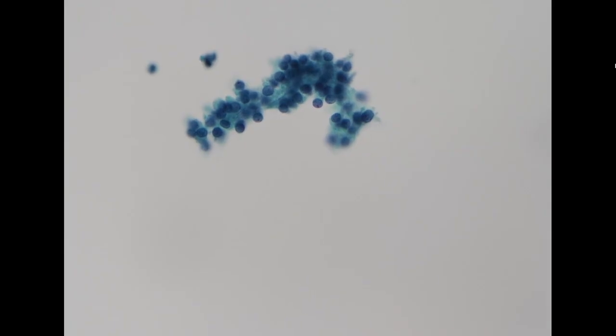And if we only have a very scant cellular component such as this one, but the background doesn't look like a hyperplastic nodule because there's no colloid, and the arrangement is predominantly microfollicular, we would call these AUS with architecture atypia.